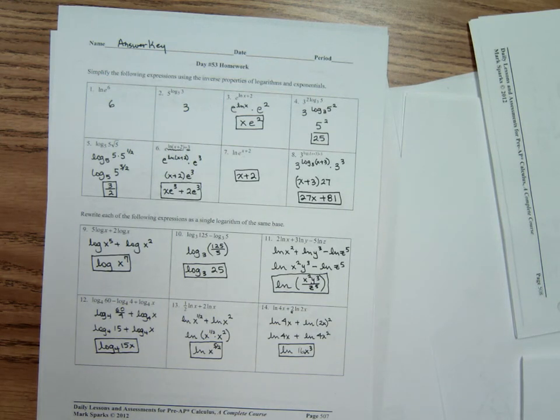On number 6, that says x e to what? Third. Third. Mm-hmm. It's just that e is distributed, that's all.